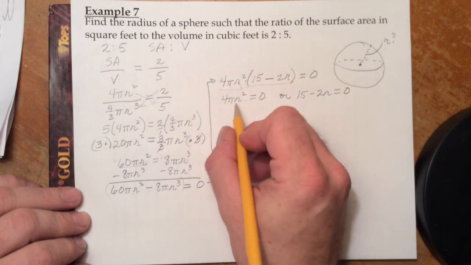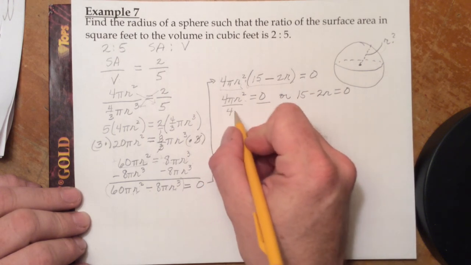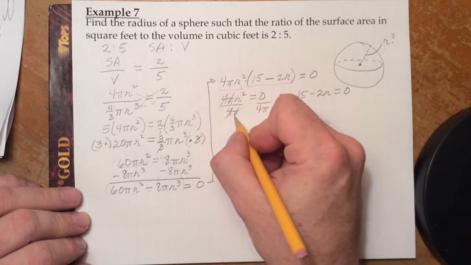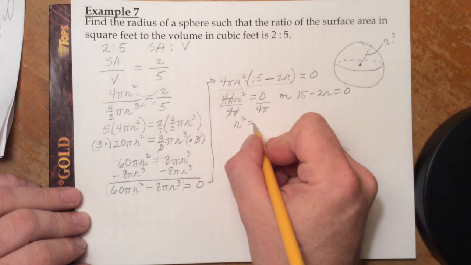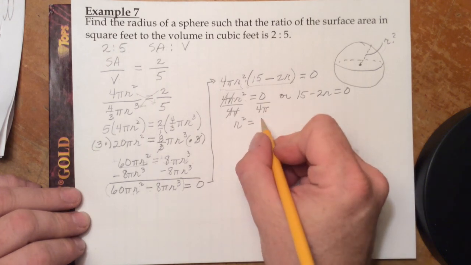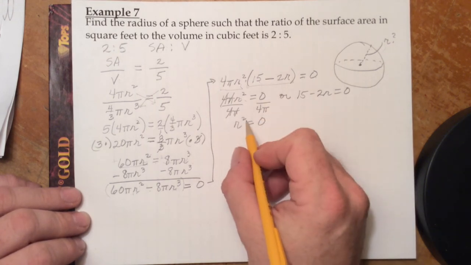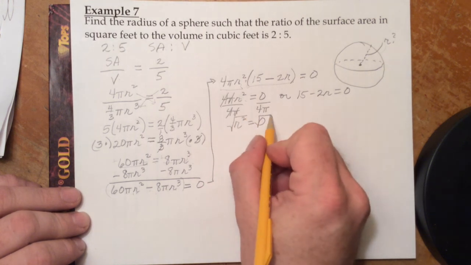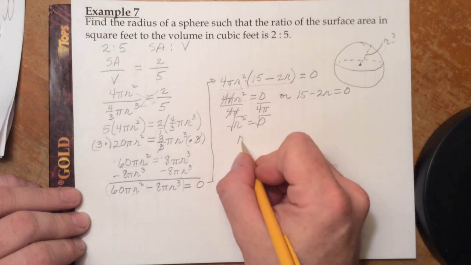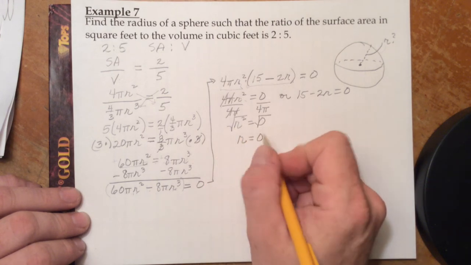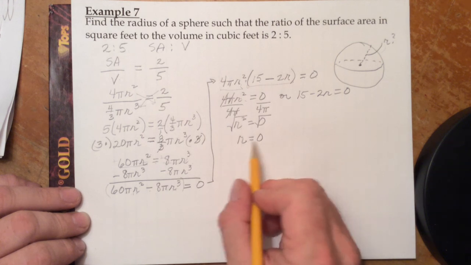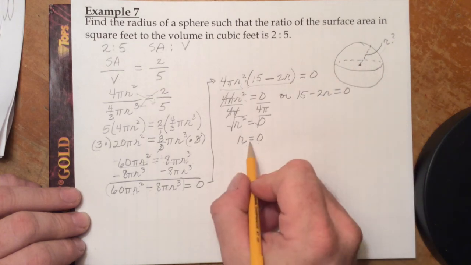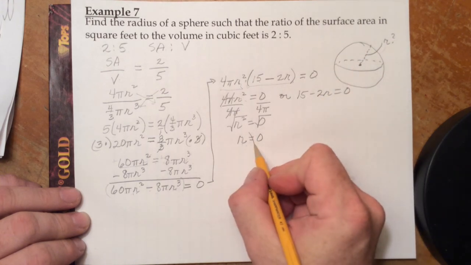Next, solving for r, we can divide both sides by 4 pi. The 4's divide out, the pi's divide out, and we're left with r squared equal 0 divided by any other number is always 0. To solve for the r, we want to get rid of the square, so we take the square root of both sides. The square root of r squared is r, and the square root of 0 is 0. So one of our factors is r is 0. Well, r represents the radius. Radius cannot be 0, and you have a sphere, so this is bogus.